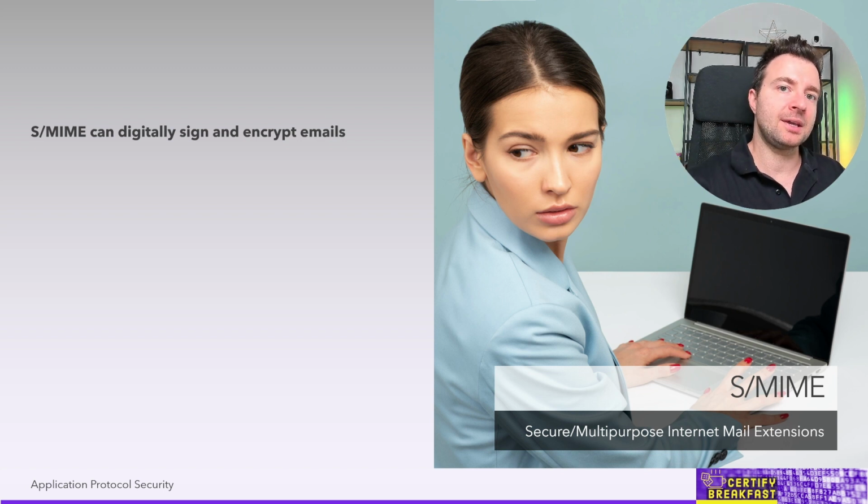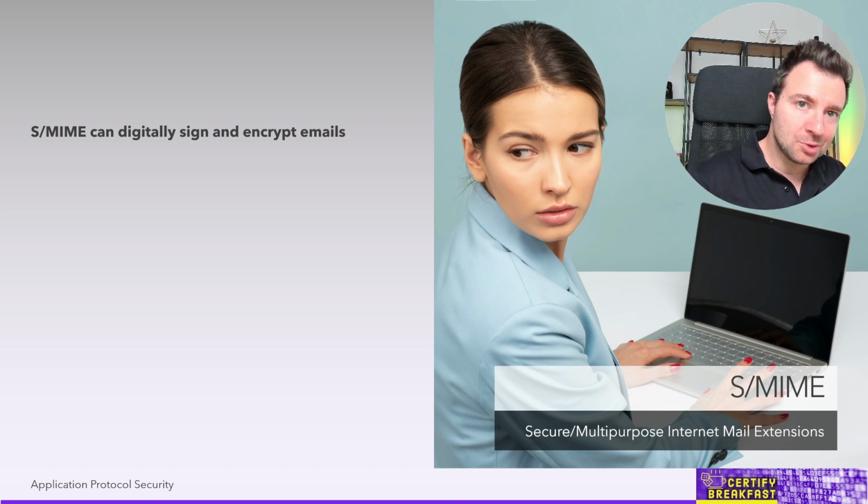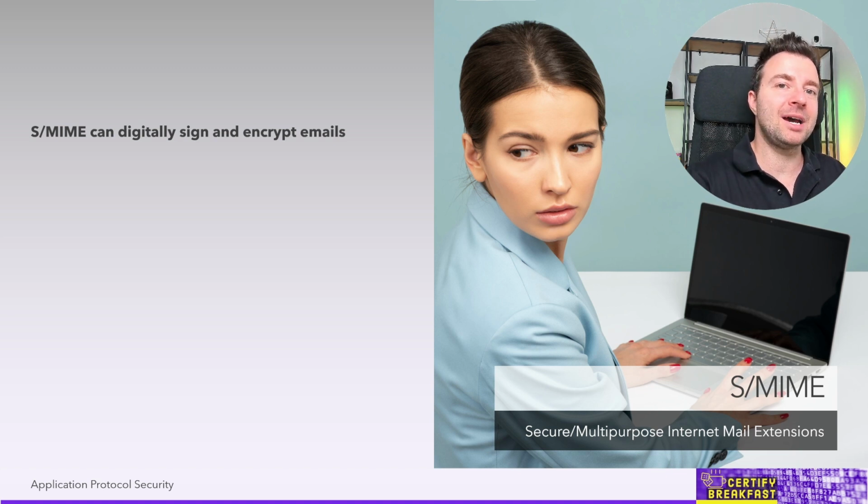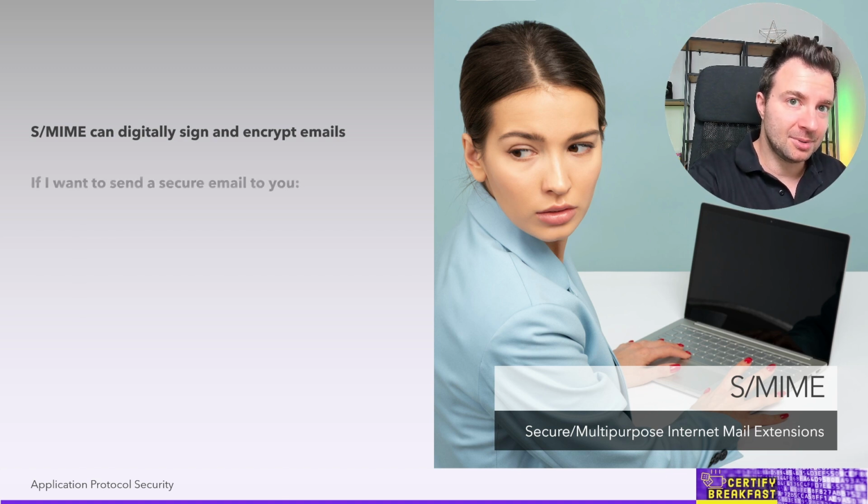The most important thing here is that S/MIME was designed to both encrypt emails and digitally sign them. So it's not just encryption to avoid interception and man-in-the-middle attacks; it's also about digital signatures to validate who sent that email message from the very beginning. The way S/MIME works is not really easy to follow, but I'll do my best to explain it as simply as possible.